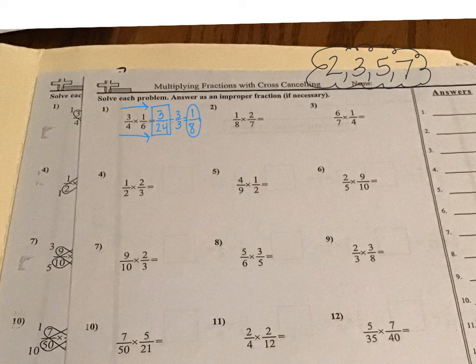Let's try a second one. Straight across the numerator because I don't have any mixed numbers. Straight across the denominator. 8 times 7, I could type in my calculator, I get 56. Can I divide them both by 2? I can because they're even. 2 divided by 2 is 1. 56 divided by 2 is 28. My answer is in simplest form.